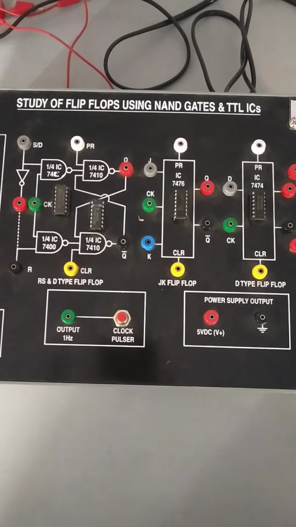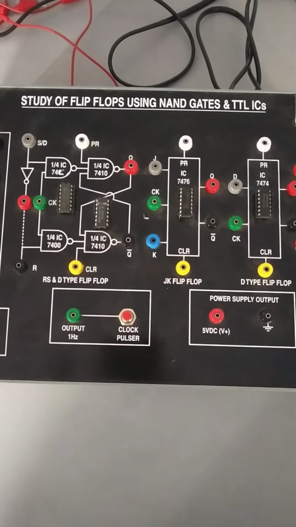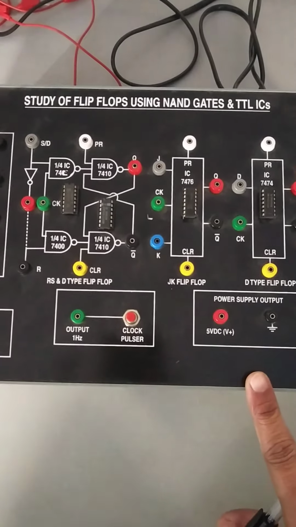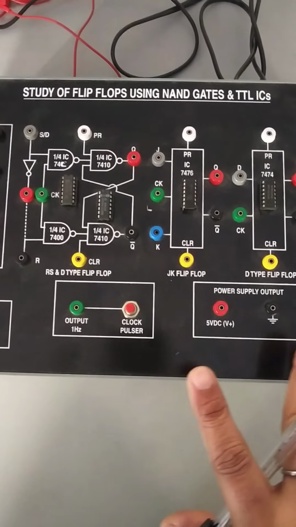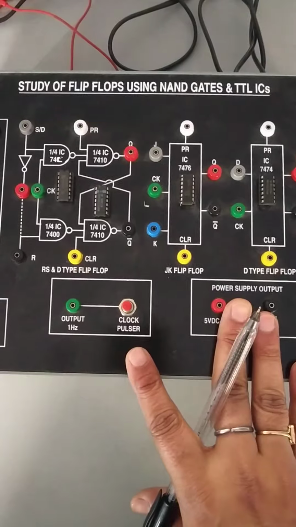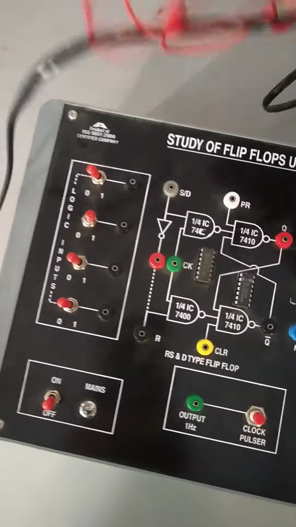Good morning. Today we will study the SR flip-flop experiment. For the SR flip-flop experiment, you require your flip-flop kit and connecting wires. These are the connecting wires.